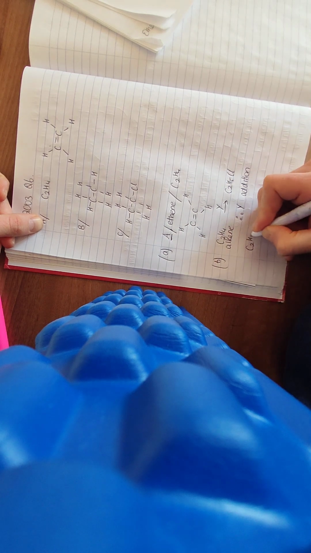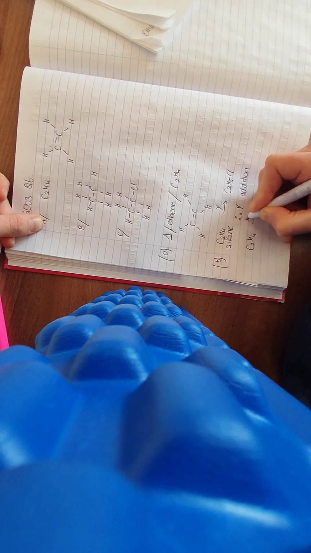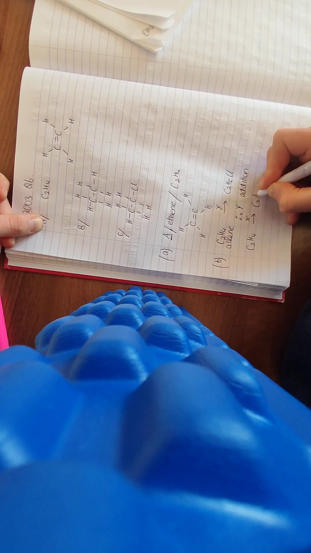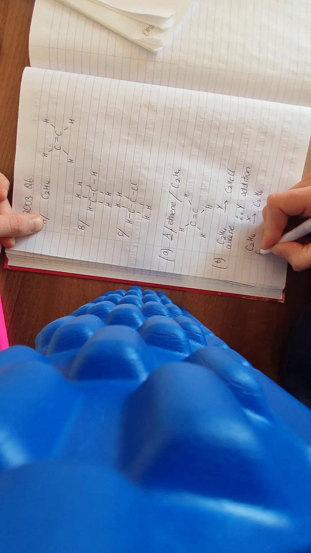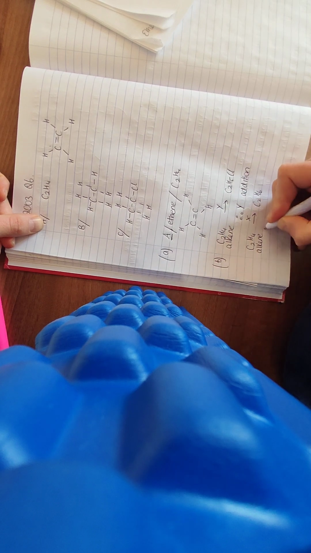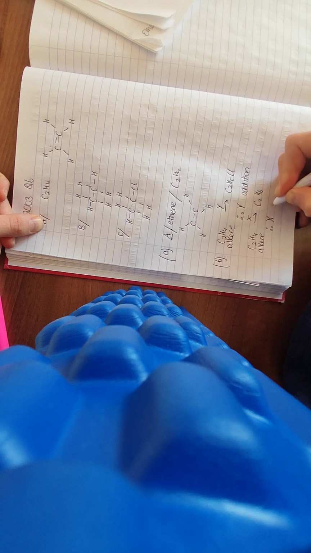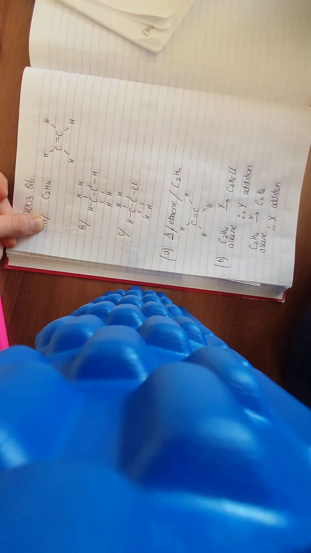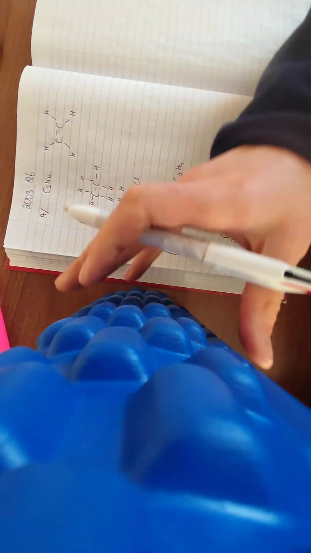The other one is my X, C2H4 to C2H6. Again, I'm starting there with an alkene. Therefore, all alkenes react by addition. They add across that electron-rich double bond you have been told.